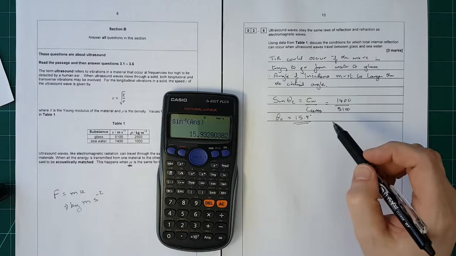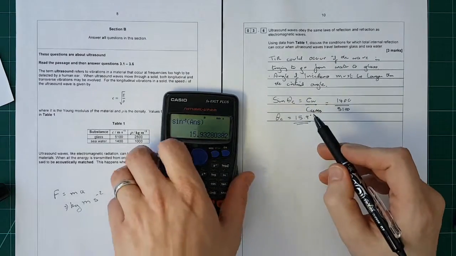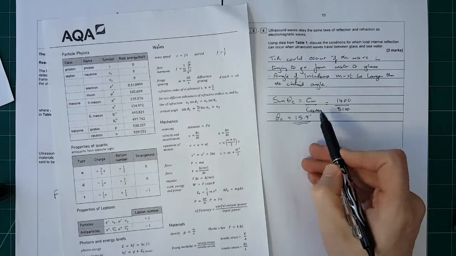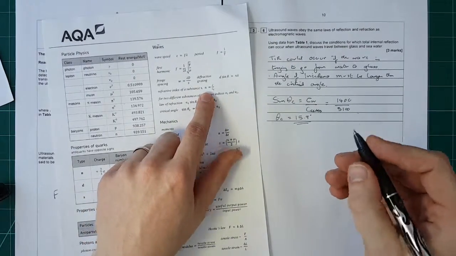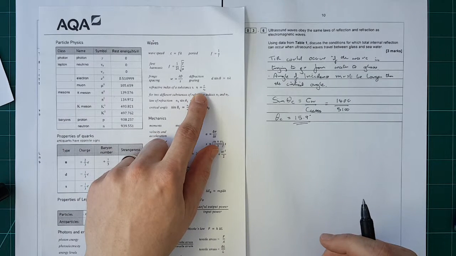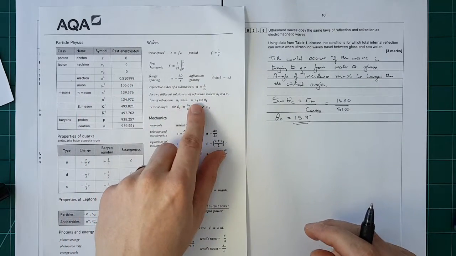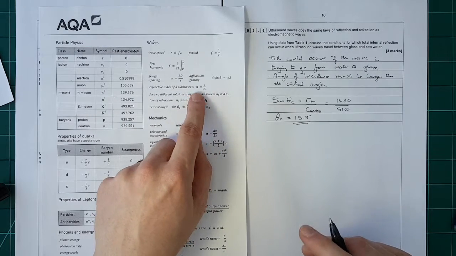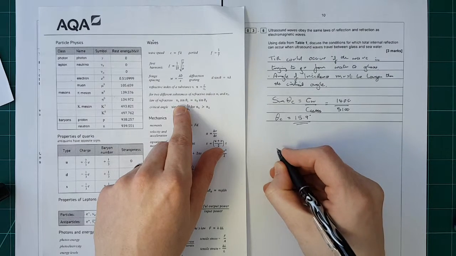Right, I'm going to do a bit of a side now to figure out, if you didn't know that, what you could do. Okay, so on the formula sheet that equation isn't actually quoted, so what we can do is work out what the refractive indexes of these two materials are in relation to one another using this information. It's a little bit faffy, but we can do it.